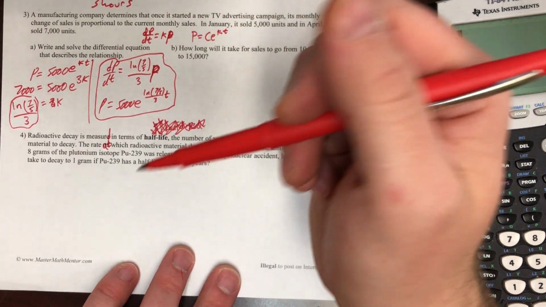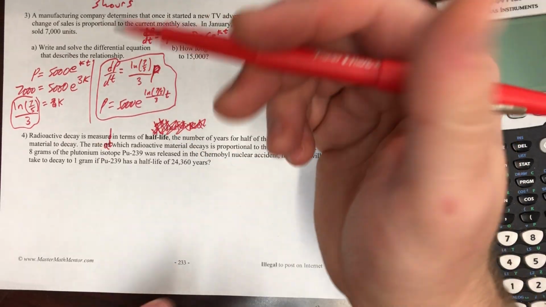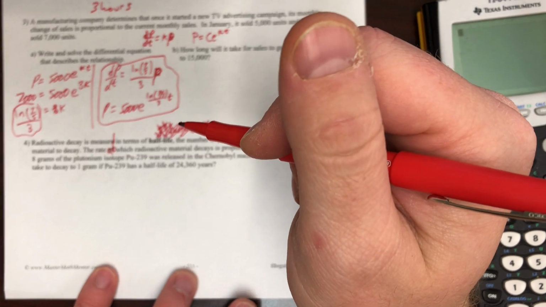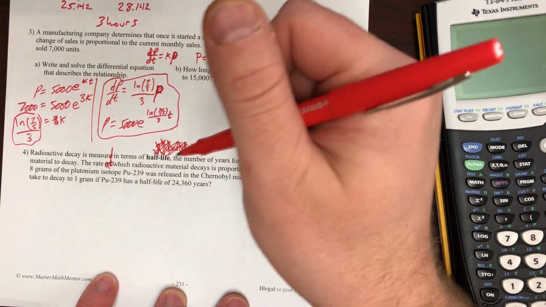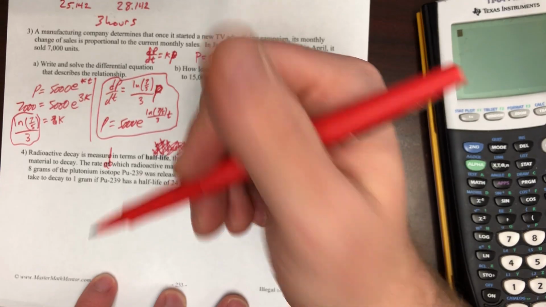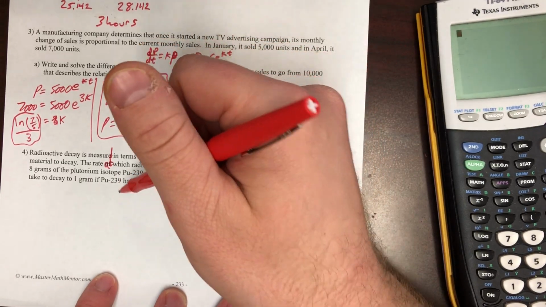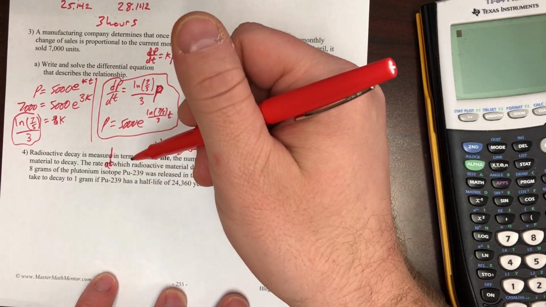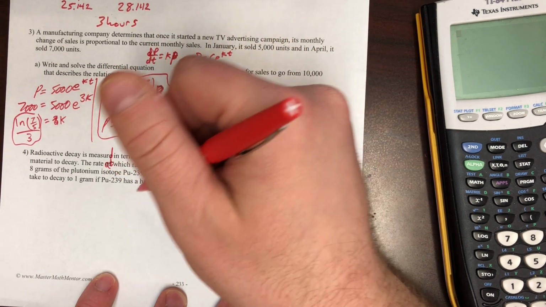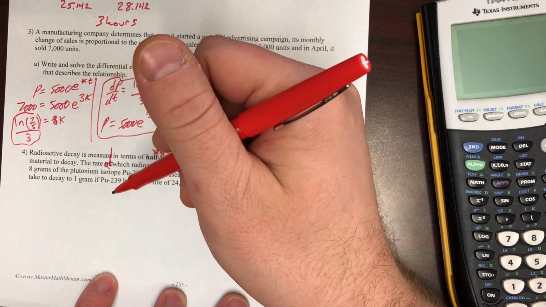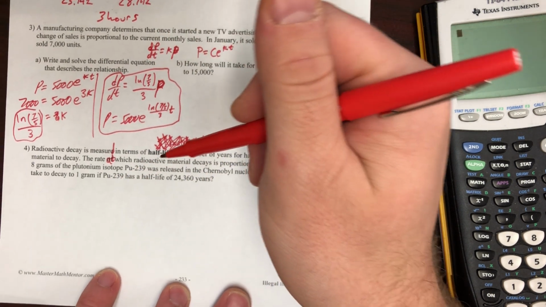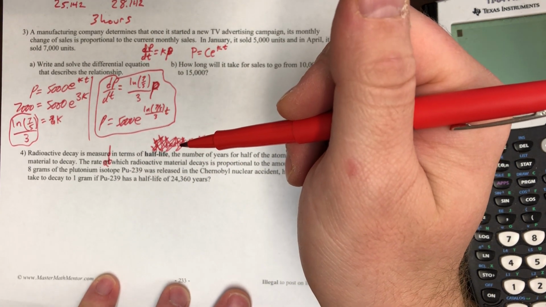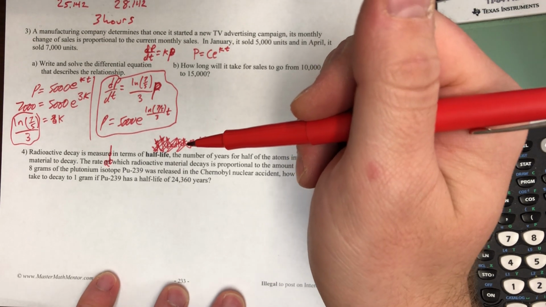Okay, so we can figure this out, and there's some extra numbers in here that throw us off. Pu-239, so plutonium-239, is just a different isotope. Oh, what's an isotope? It's like the configuration of electrons is slightly different or something like that, but it's radioactive.